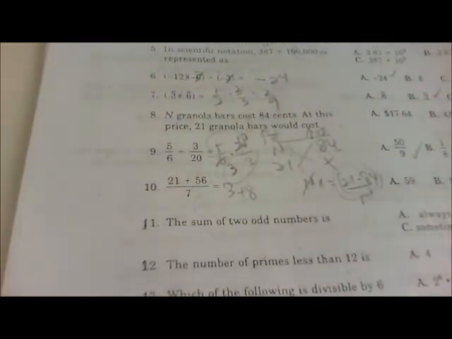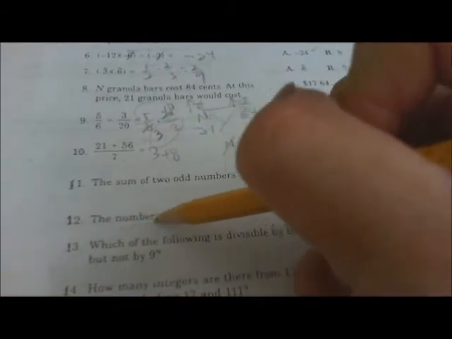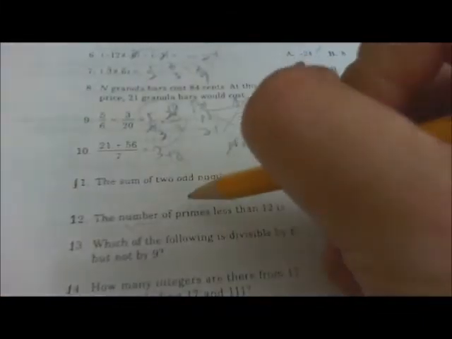Number 11, the sum of 2 odd numbers. 2 odd numbers added together is always even. The number of primes less than 12. How many prime numbers are less than 12? So it's 2, 3, 5, 7, 11. So it's 5 of them.